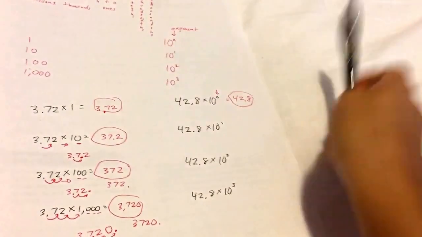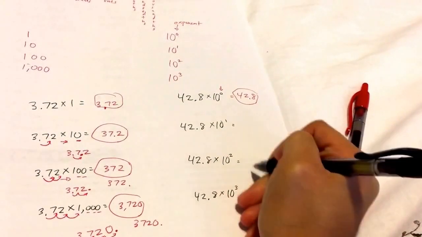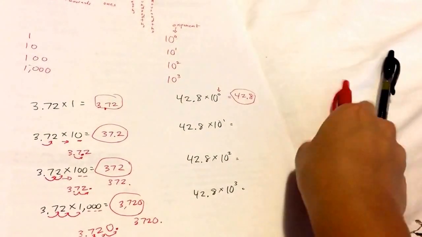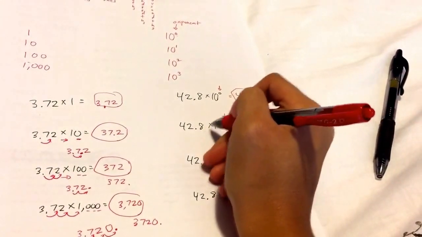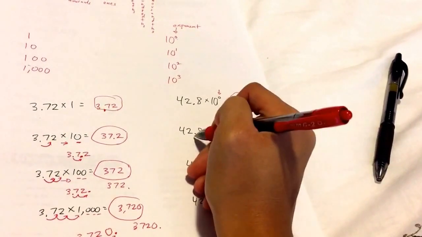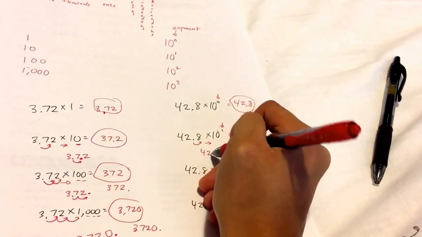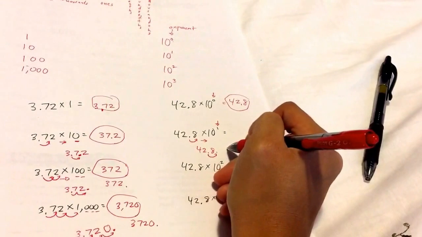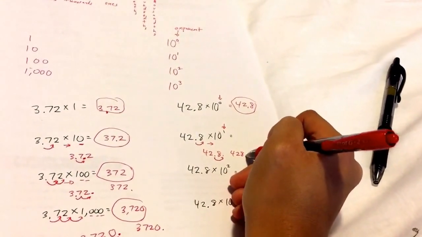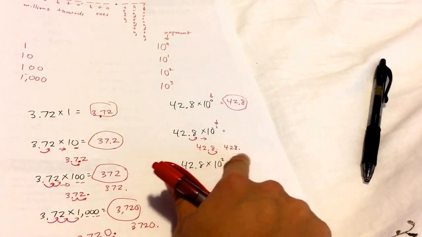For the next one, I'm going to put equal signs for all of these in black. You're going to move it. The exponent tells you 1 time. And since this number is larger than 1, and we're multiplying, we're moving it 1 time to the right. So our final answer will be 428. Move it from before the 8 to after the 8. Keep in mind where the decimal is. It goes ones, tens, hundreds. So this number is 428.